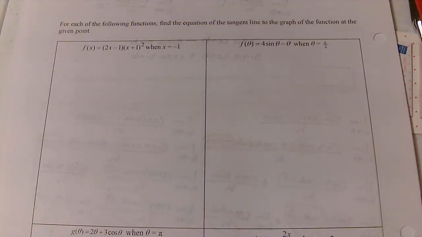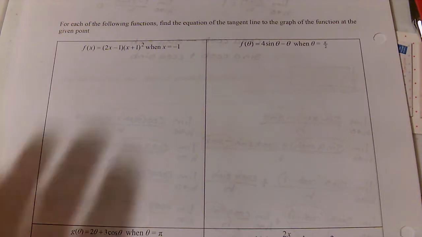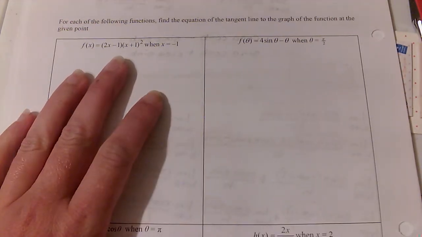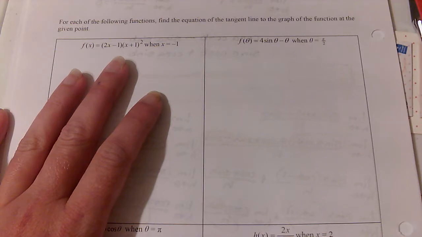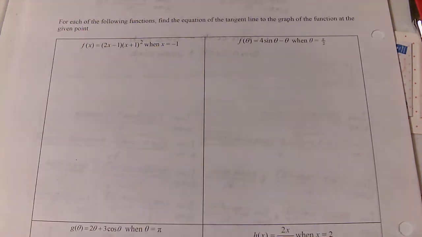Here are some more examples of finding the equation of the tangent line using our new derivative rules. So this first one, it is not in polynomial form, so I need to do a little bit of algebraic mumbo jumbo to get it where I want it to be.